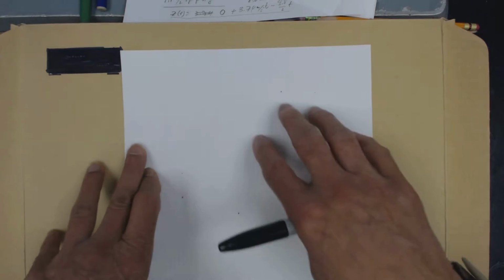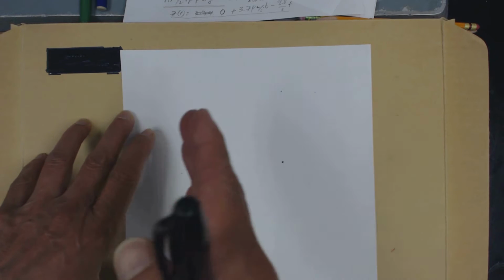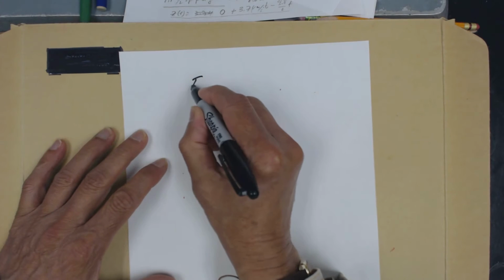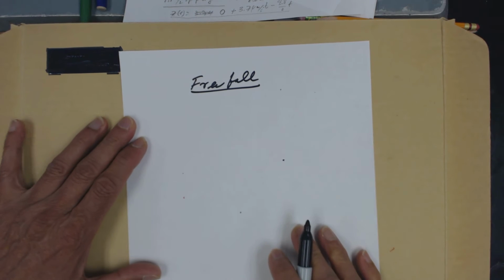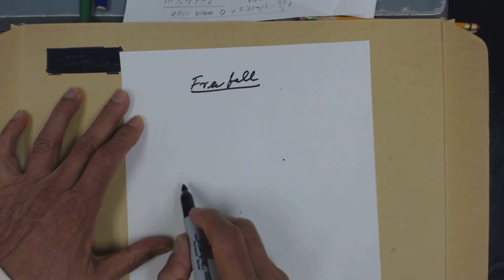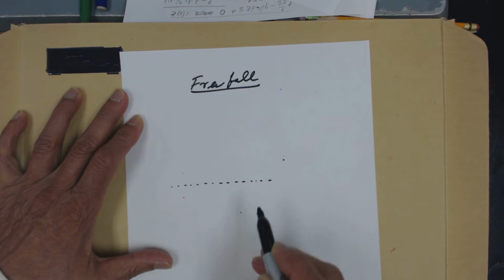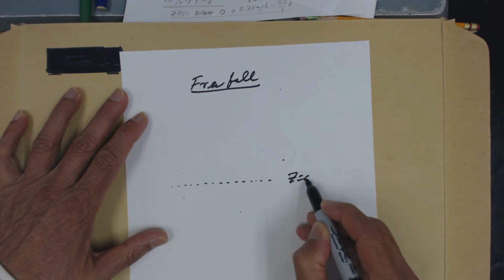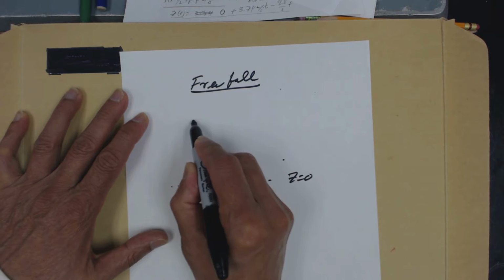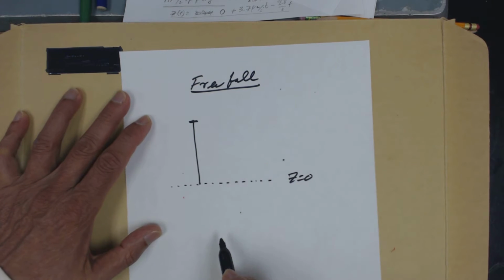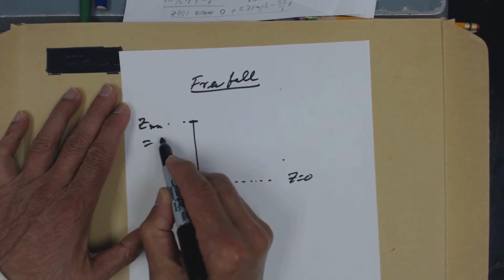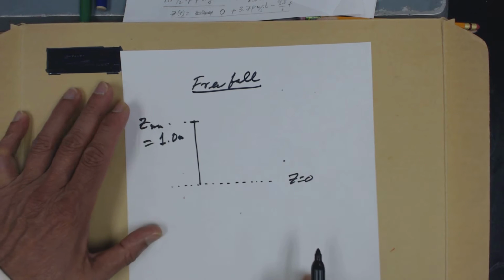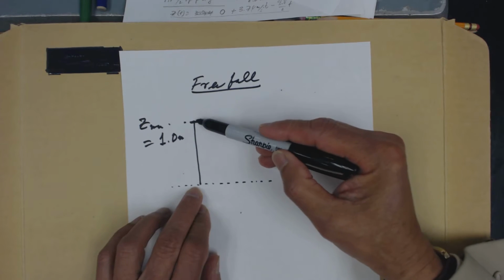In this lesson, let's look at free fall from a slightly different perspective. This time the example I want to take is an example that we worked. Here is a basketball floor. This is z equal to 0, and a player jumps straight up, and the maximum height she reaches is z max equals 1.0 meters.